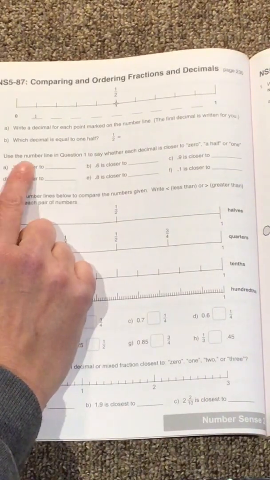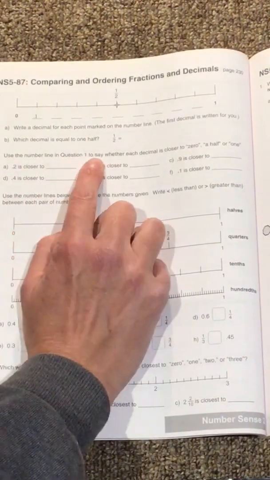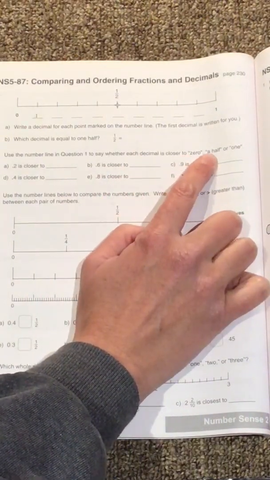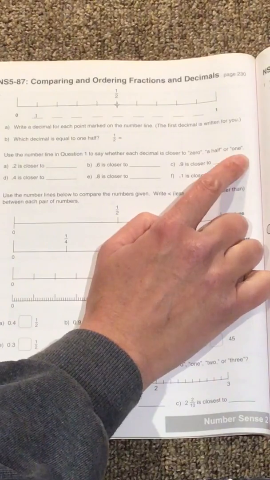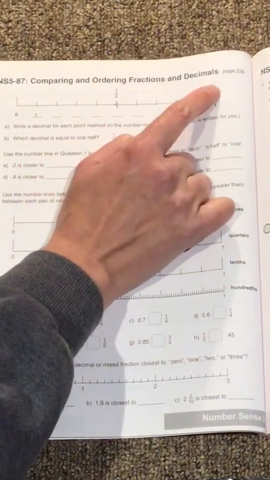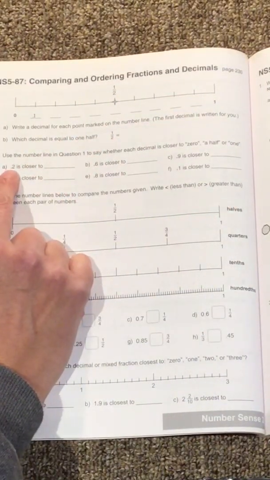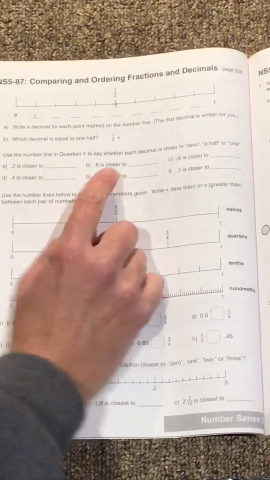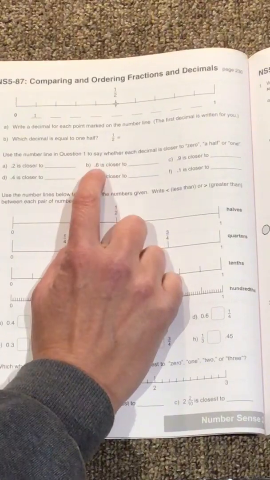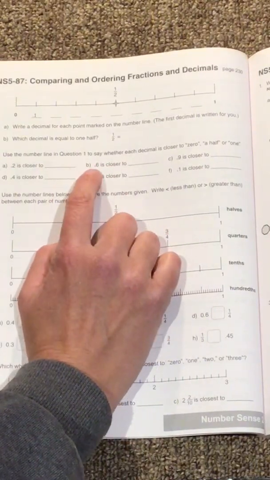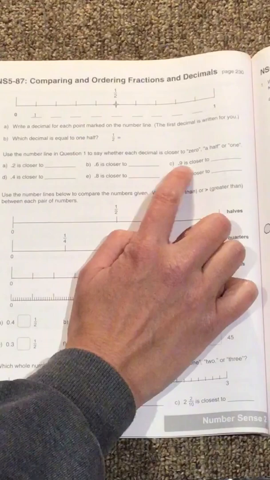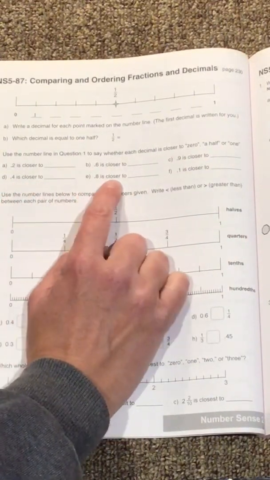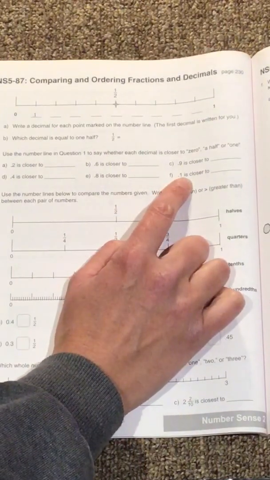Question number 2. Use the number line in question 1 to say whether each decimal is closer to 0, closer to 1/2, or closer to 1. Right? So which of these 3 points is the decimal closer to? 0.2 is closer to, fill it in. So all of these say is closer to, and it has the decimal at the beginning. 0.6 is closer to, 0.9 is closer to, 0.4 is closer to, 0.8 is closer to, 0.1 is closer to.